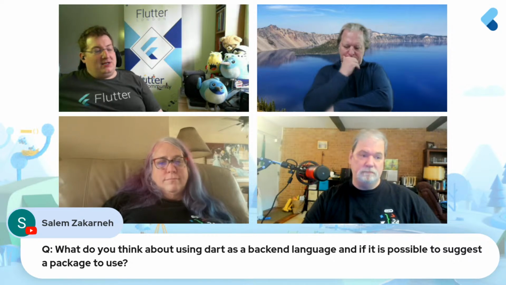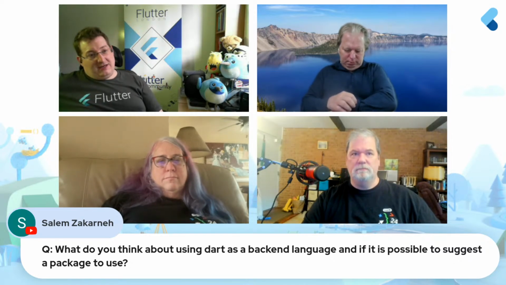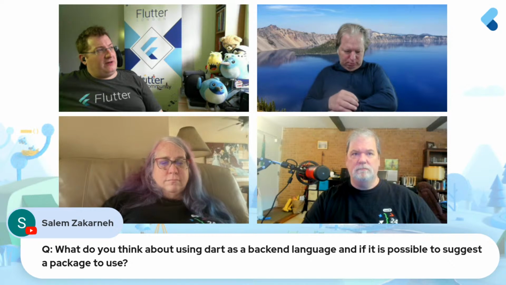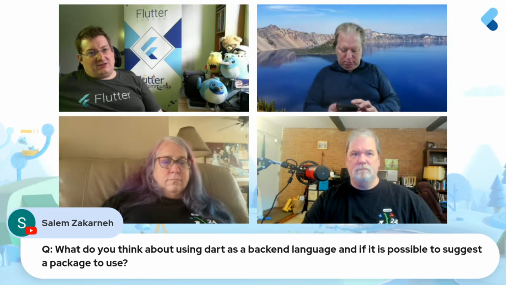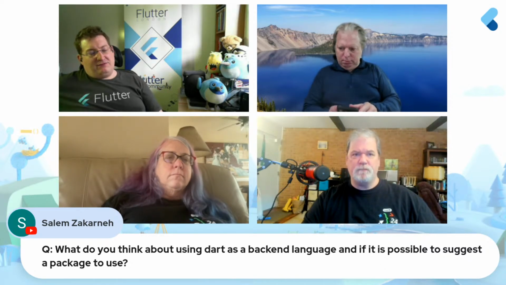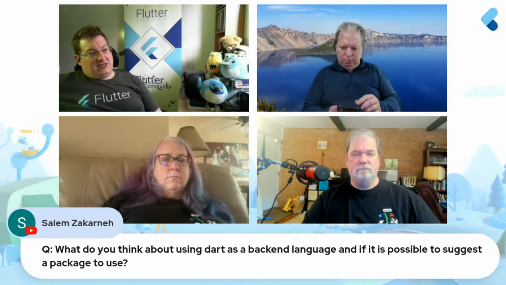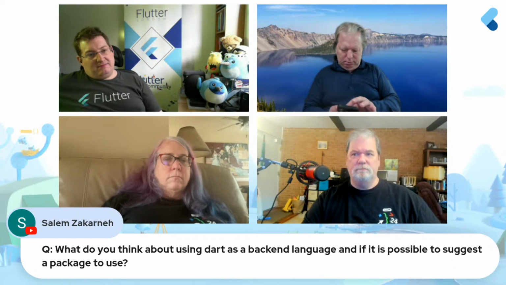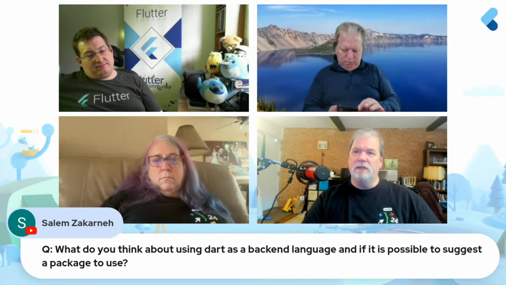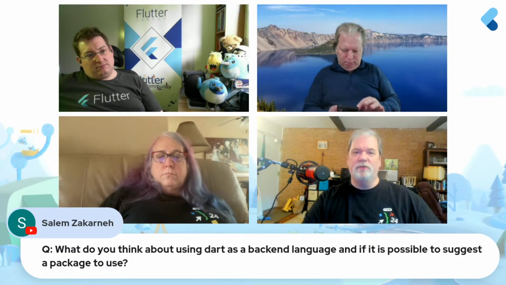That's the real question. Now, there are several new packages out there: Globe, Serverpod, Dart Frog. There's quite a few Flutter-like backend packages now. And Shelf is the one that was made by the Dart team at the beginning for this exact purpose. Lots and lots of possibilities. Plus, a server is one of the options when you create a new project.